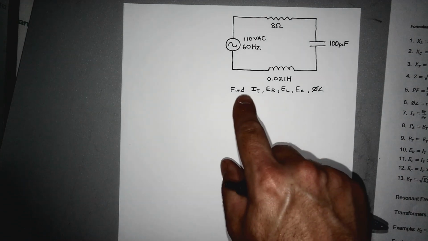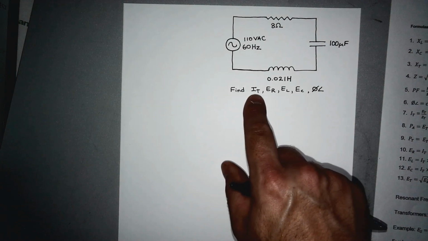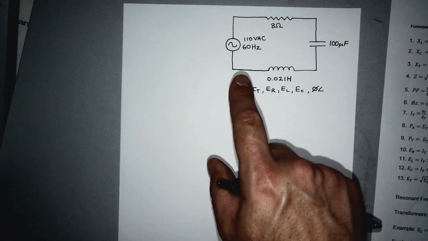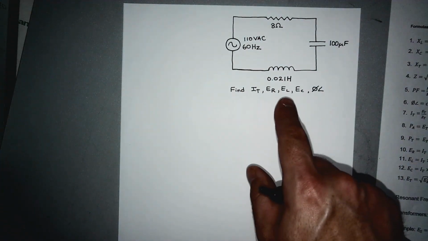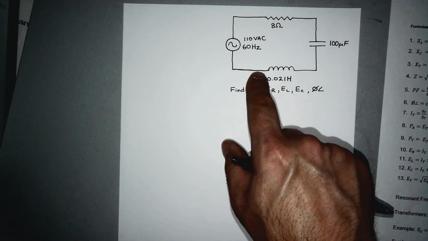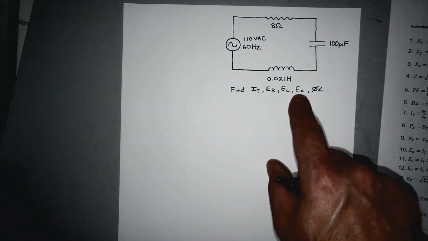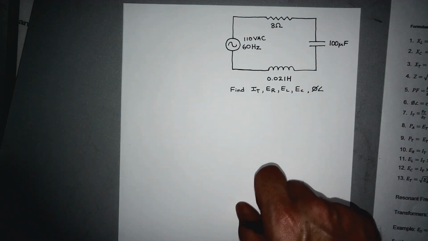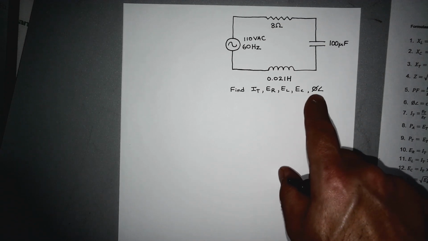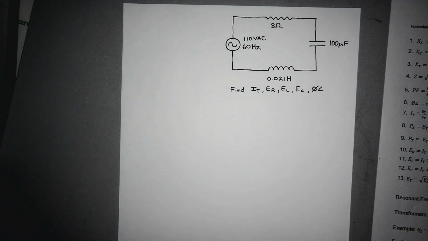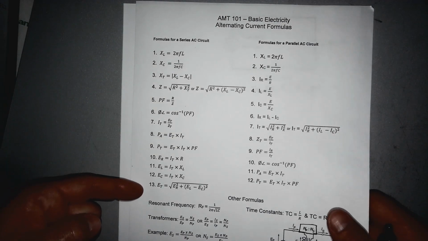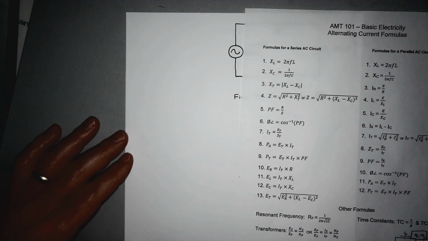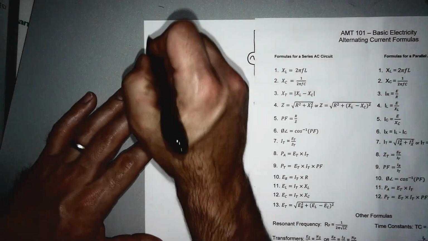So again, this question says find I sub T, and that's going to be the current flowing through the entire circuit. Find E sub R, that's the voltage drop across the resistor. E sub L, that's the voltage drop across the inductor, and E sub C, which is the voltage drop across the capacitor. And lastly, it wants us to find the phase angle, or the phase shift, between voltage and current. We can do all of that simply by starting at the top here and working our way to the bottom. So again, as with every other problem, we're just going to write down the formula.